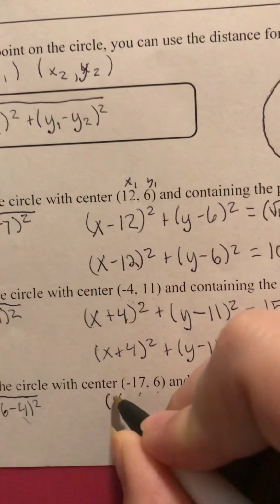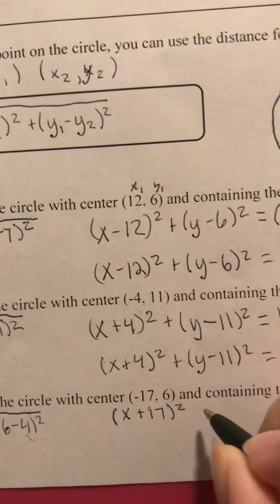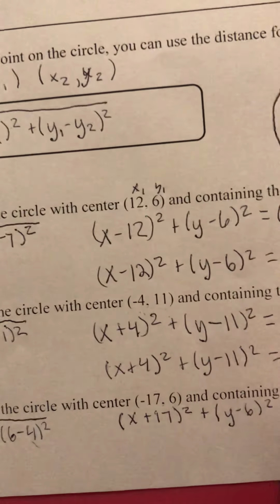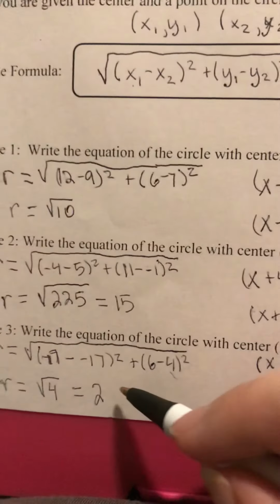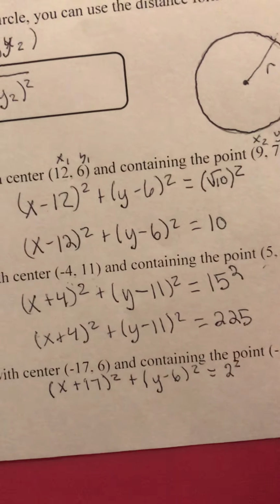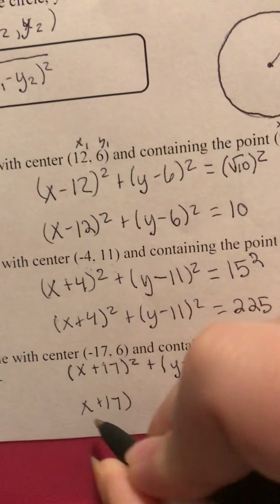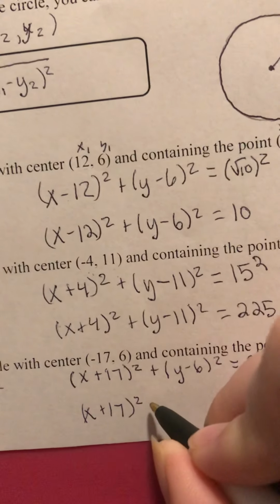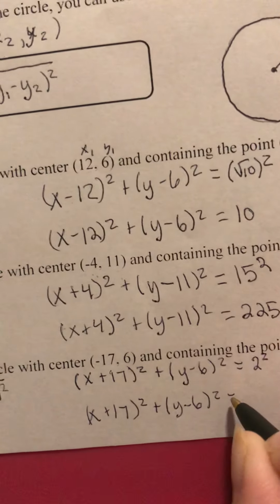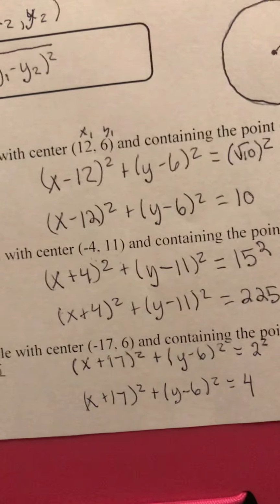I'm going to have x plus 17 squared plus y minus 6 squared equals, if r is 2, I'm going to have 2 squared. So final answer is going to read x plus 17 squared plus y minus 6 squared equals 2 squared is 4. And that's it for that.